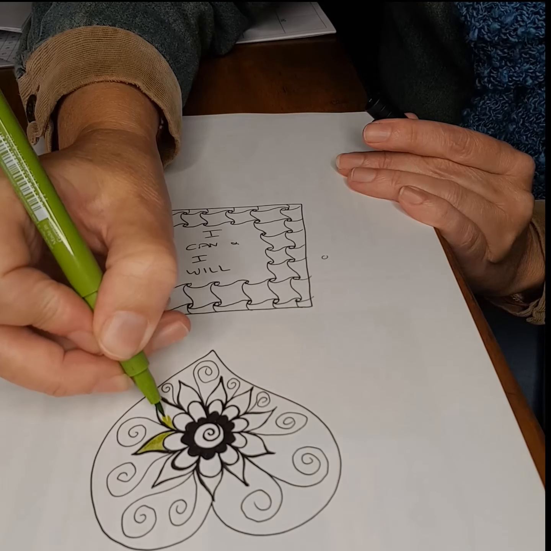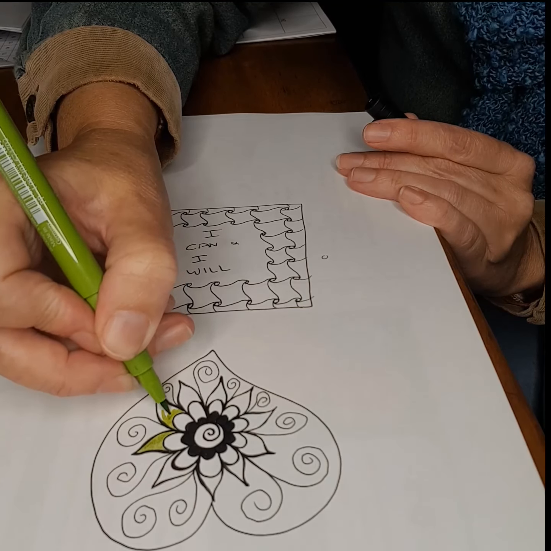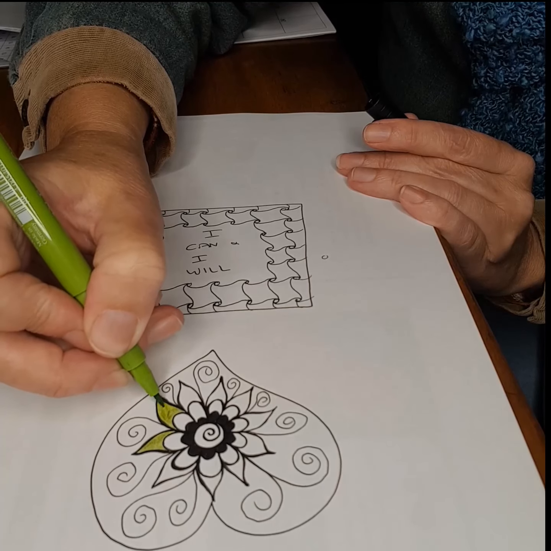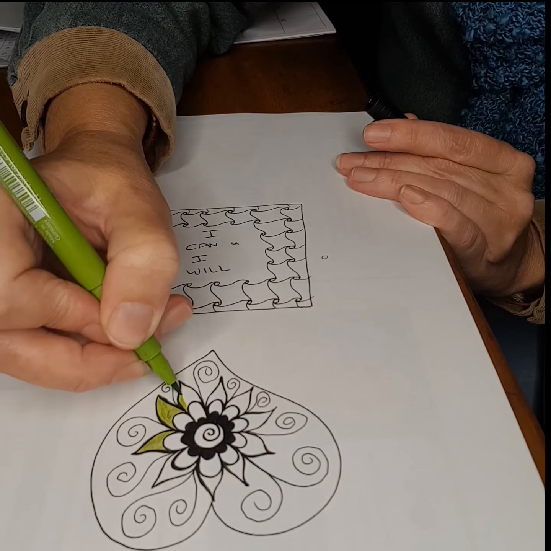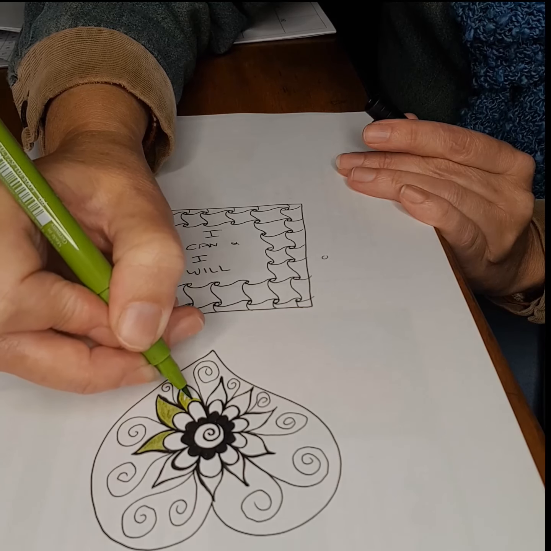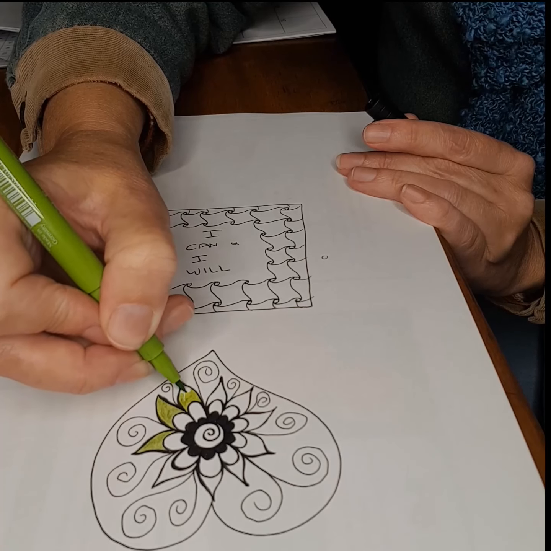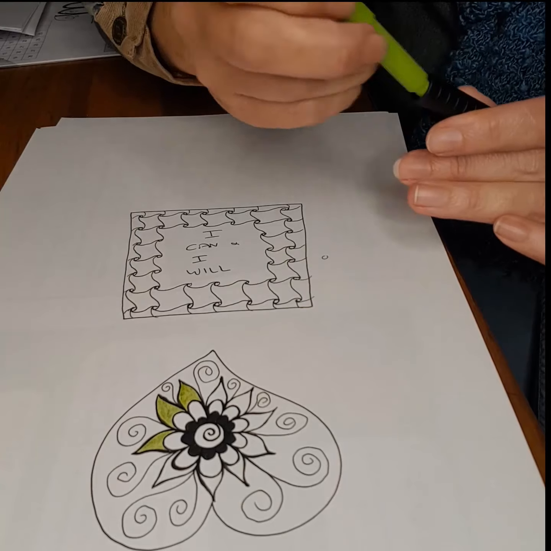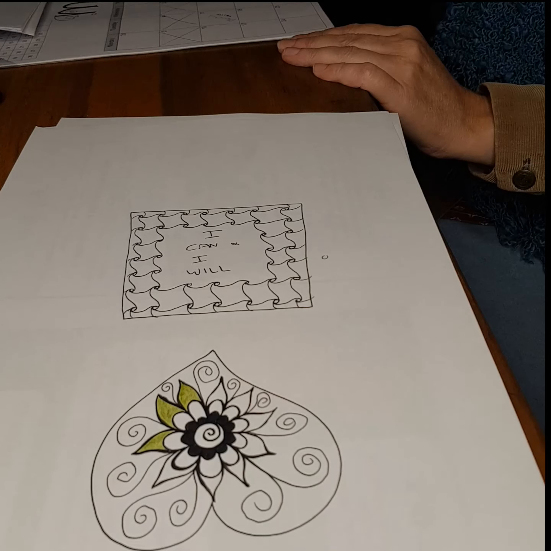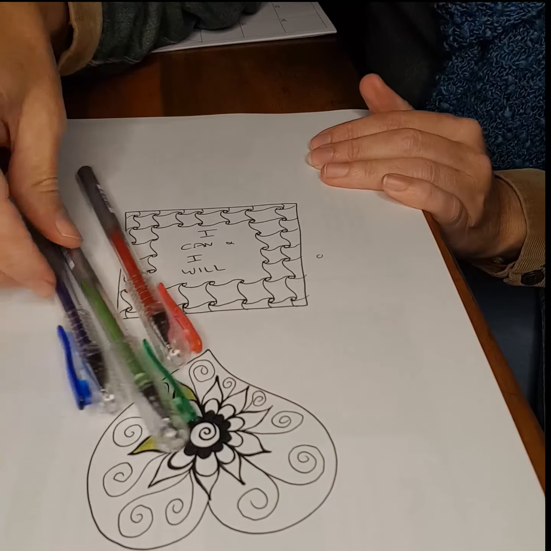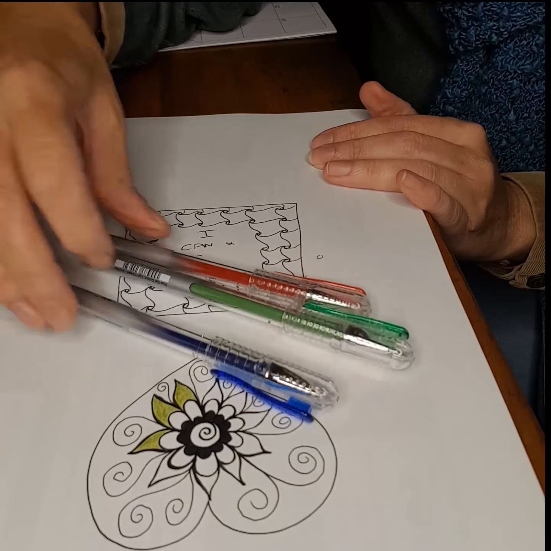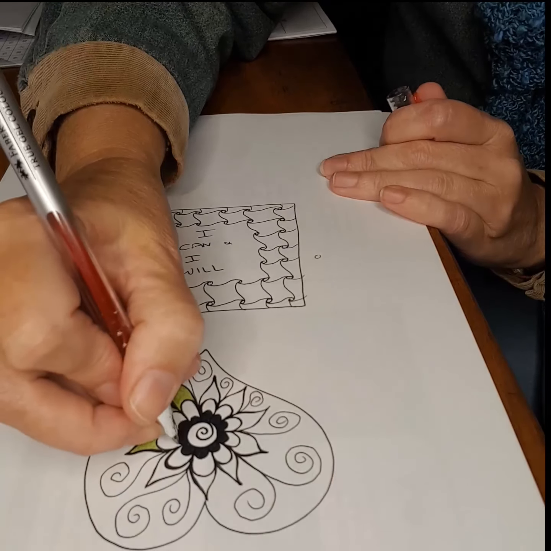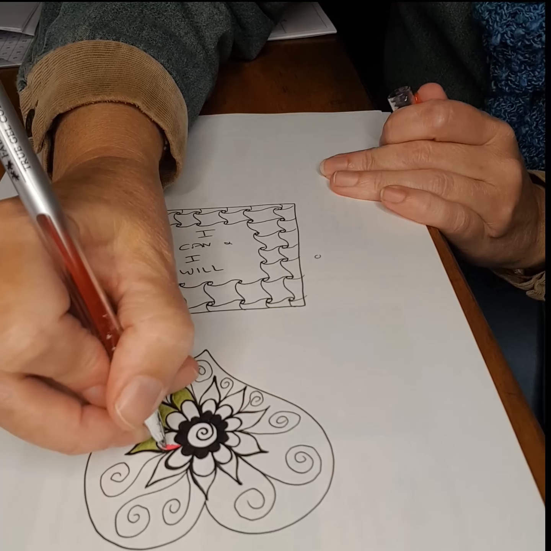Also available at P&A. I haven't been to a C&A in a while, but I know P&A has them. Okay, you can also use gel pens. This is plain gel pens, and they also color nicely, better than normal pens. But if you only have normal pens, that's what you're going to use.